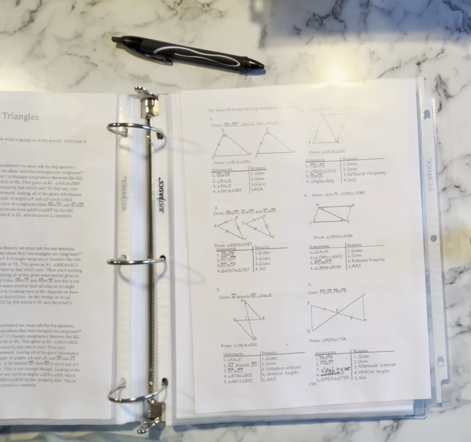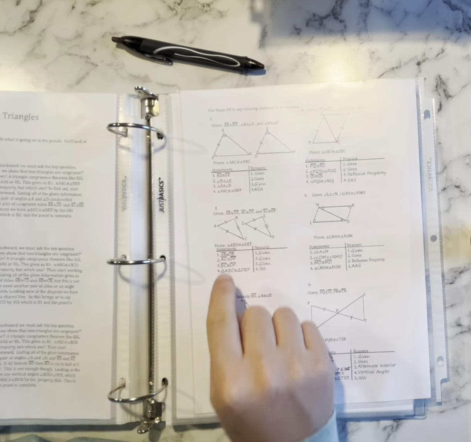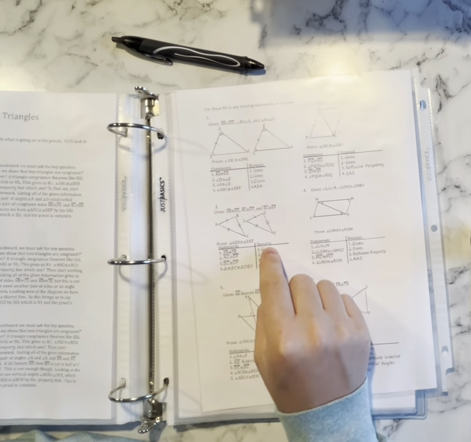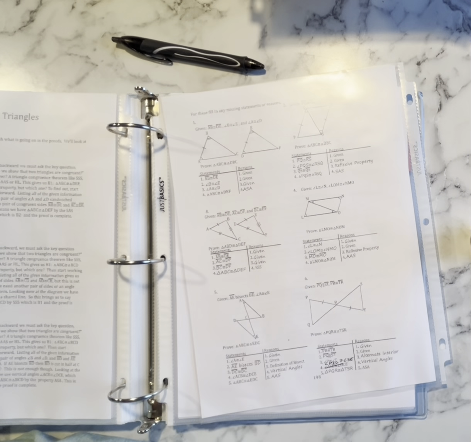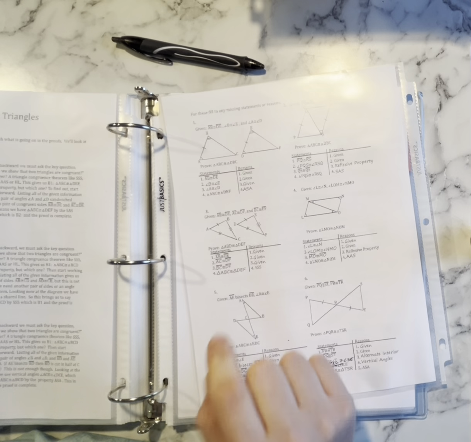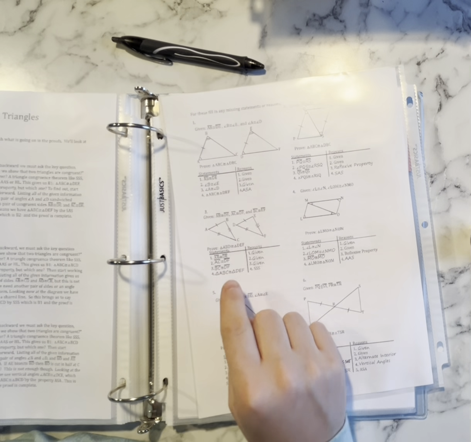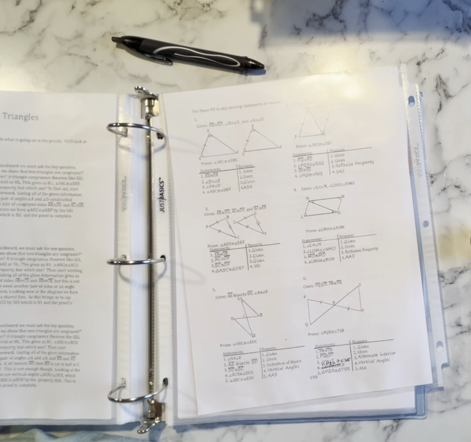All right, number 3. We're given AB is congruent to DE, AC is congruent to DF, and BC is congruent to EF. We're trying to prove that the two triangles are congruent. So you write out your statements given. All 3 are given. All 3 are written out for you. So we can say the two triangles are congruent because of side, side, side.